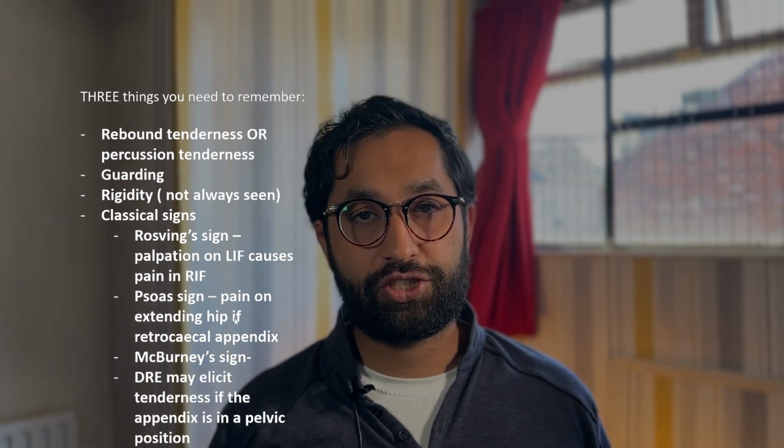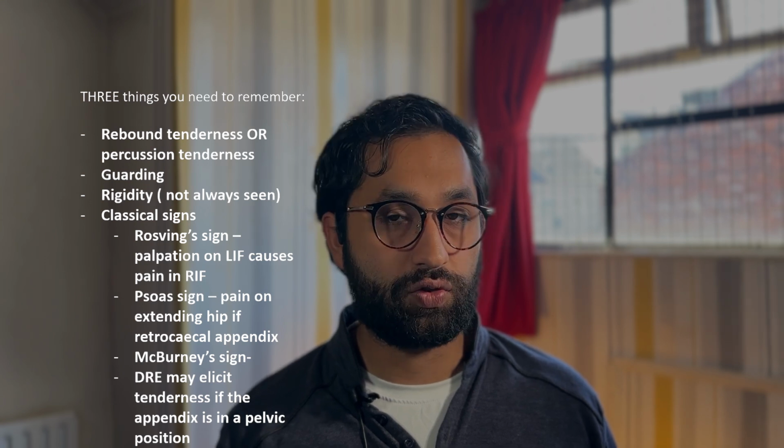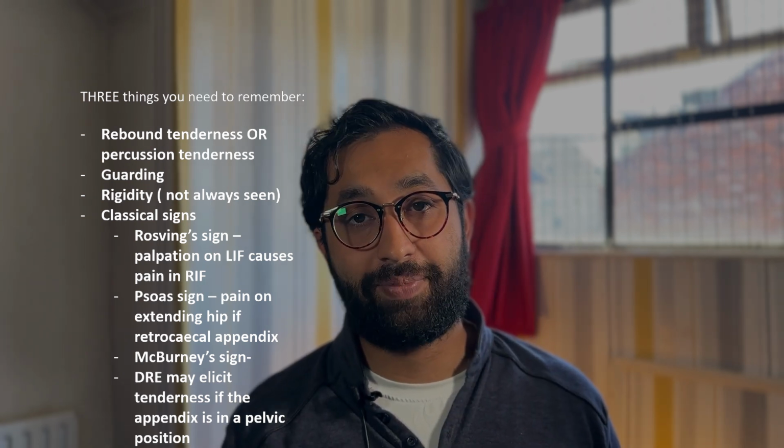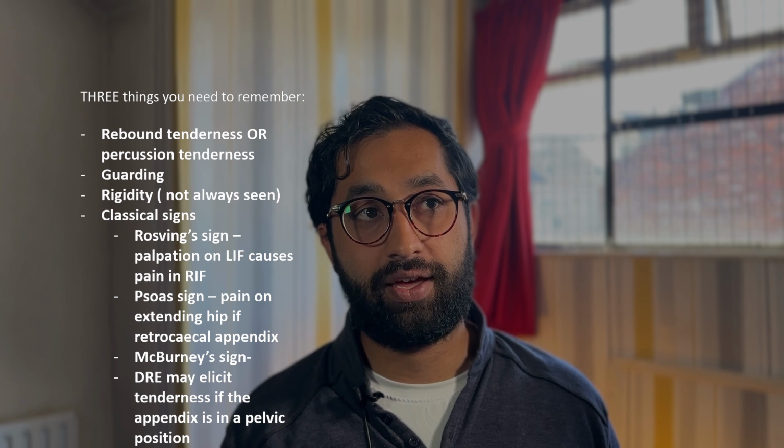And then you can do a digital rectal examination as well, and that can cause pain. So especially for those individuals who have an appendix located towards the pelvis.